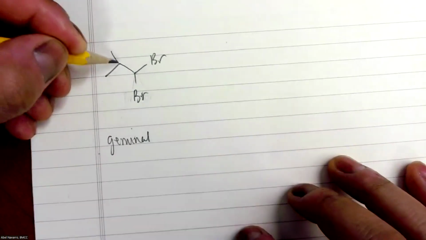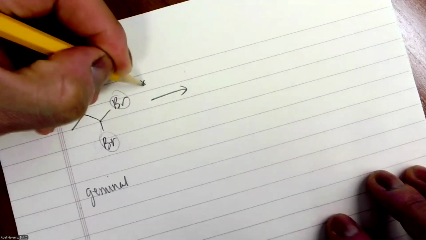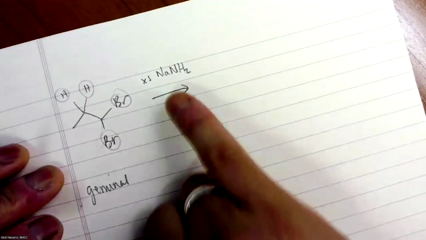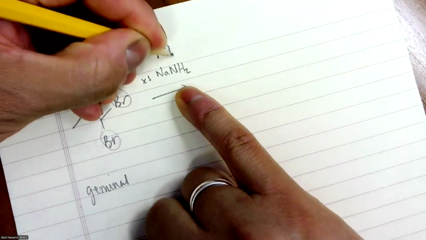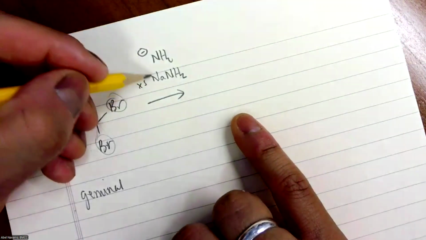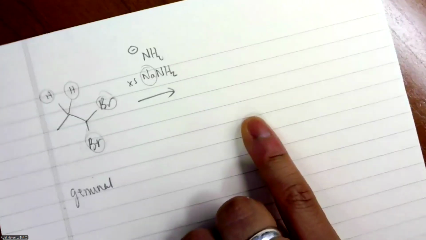These ones are geminal, meaning that the two bromides are on the same carbon, but the neighbor has two hydrogens. So this one will go with this one, and this one will go with this one. So what should we do? Excess sodium amide. Sometimes I will write it as sodium amide, or sometimes I will just write plain NH2 minus. Either way works. Remember, sodium is just a spectator. It doesn't really participate in the reaction.